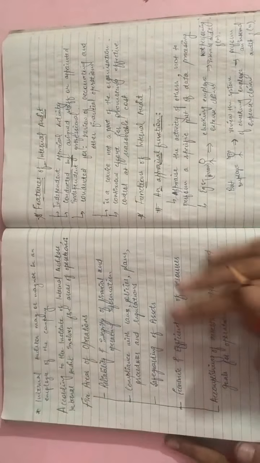So there are three persons. Actually, there are two persons, and the third one is appointed by the board. So you can learn who is eligible to act as an internal auditor. Let's move on to the next topic.